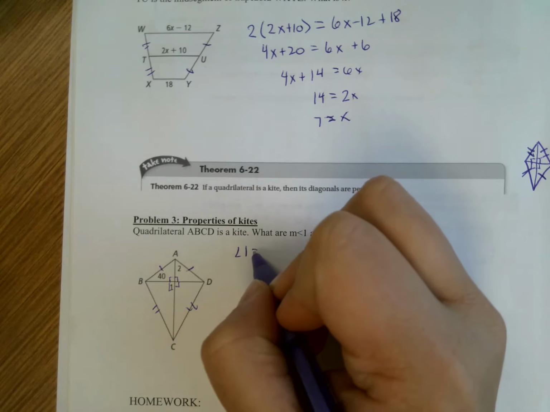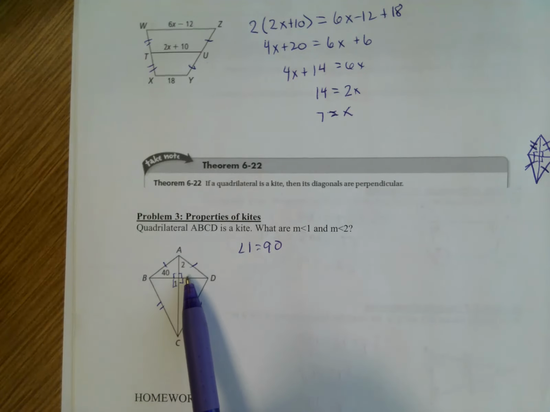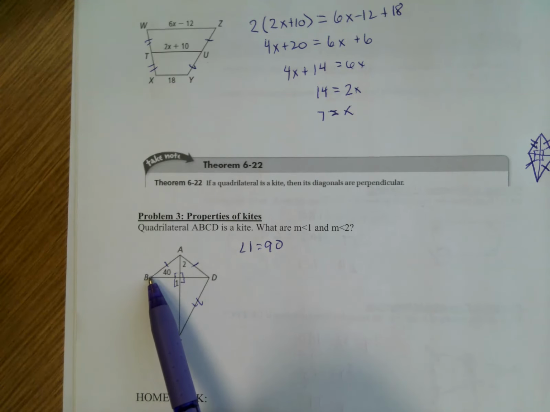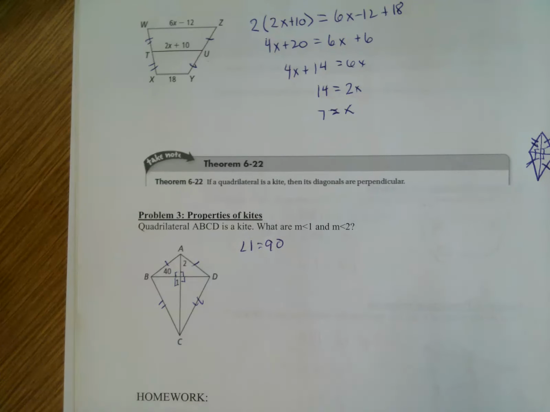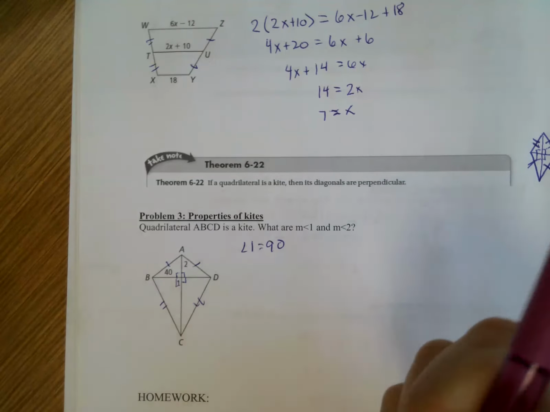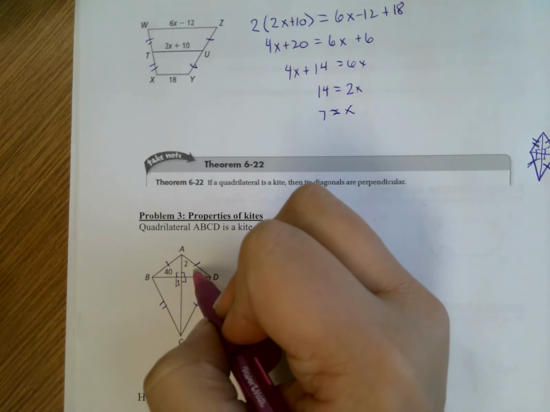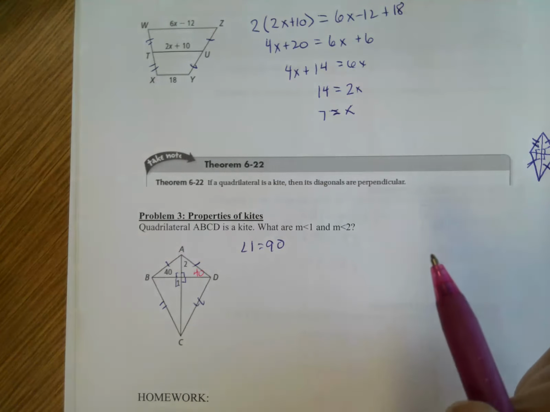So I already know angle 1 is equal to 90. Now I have to figure out what angle 2 is equal to. When you have a kite, this diagonal right here cuts it into two isosceles triangles. We have an isosceles triangle up top, and we have an isosceles triangle on bottom. So if this angle is equal to 40, this angle is also equal to 40 because of this isosceles triangle.